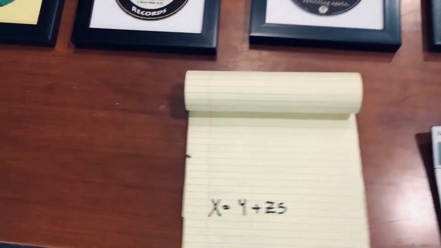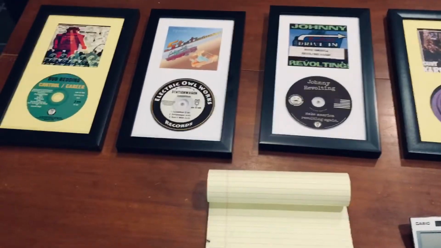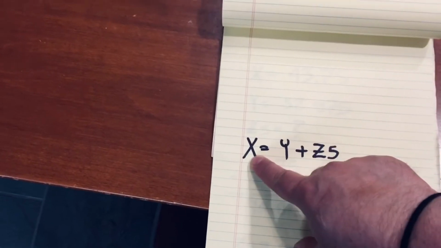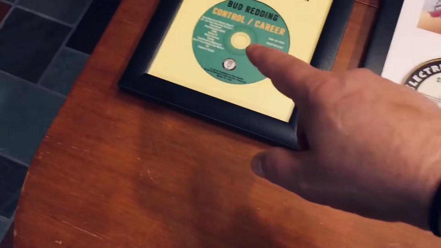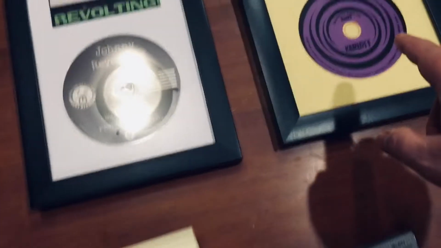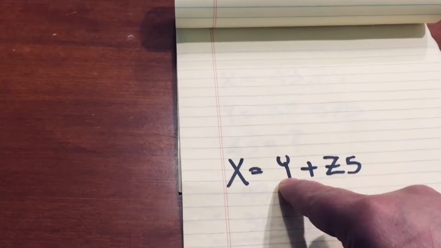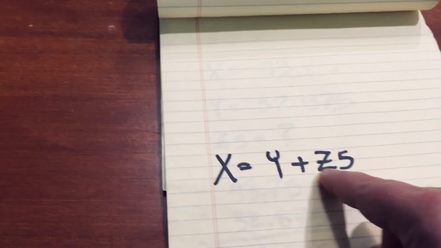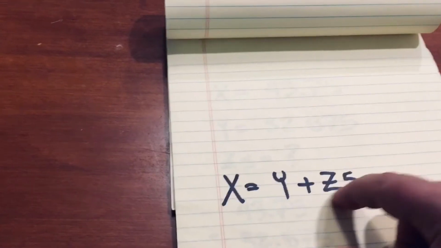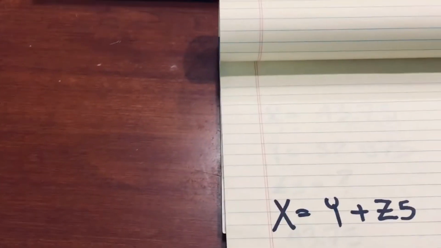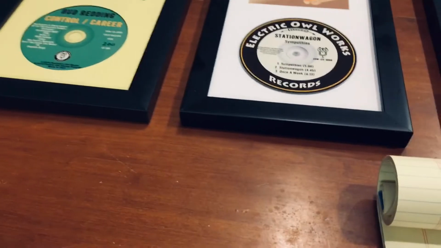We know that the distance, the width of the wall, x, will be comprised of y, which is the width of all these units, plus the width of the spaces. So we're going to have 1, 2, 3, 4, and 5 spaces. So we know that x, the width, equals the width of the CD frames plus the spaces, which I have notated here as Z5. So Z times 5, or Z, actually, you could also consider it like Z divided by 5. But that's how I would calculate the width between each space here to put on the wall.